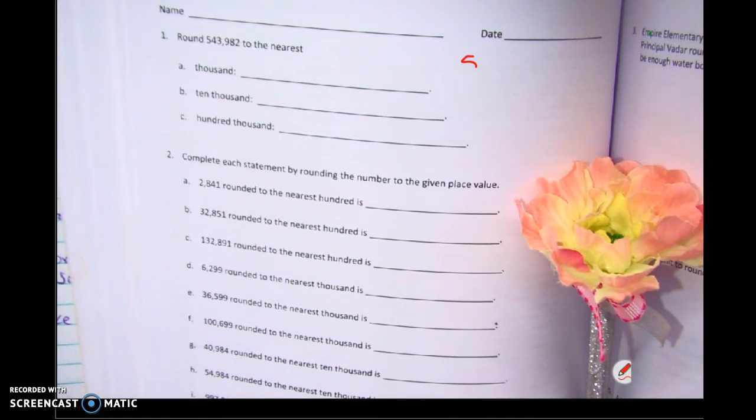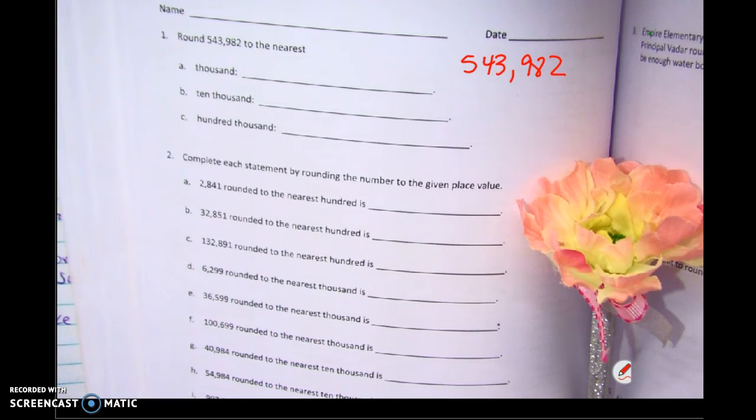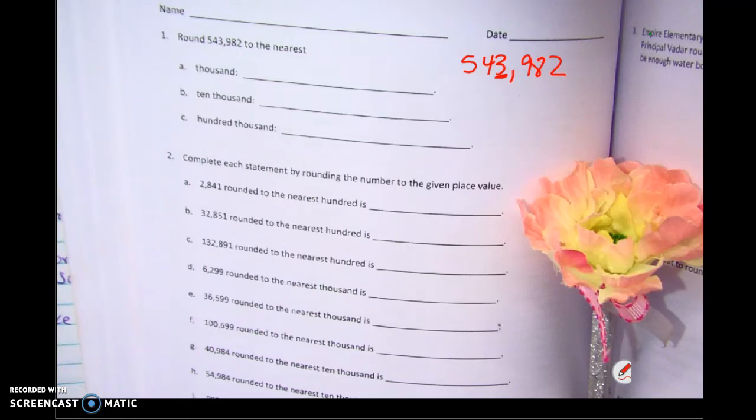So I'm going to use my smart board. 5, 4, 3, 9, 8, 2. I checked my number. 543,982. I'm good. And I know I'm rounding to the nearest what? Thousand. So I'm going to underline it. Should I always see this strategy? Yes. I should not just see an answer. Get it? Got it. You're dismissed.